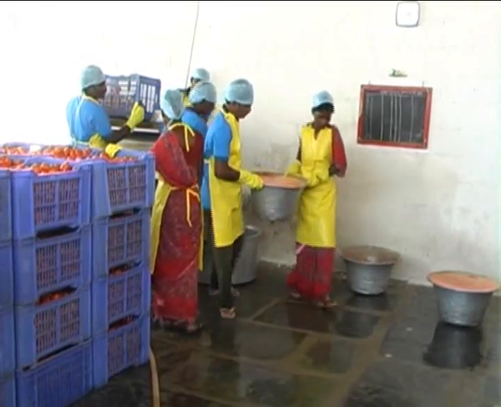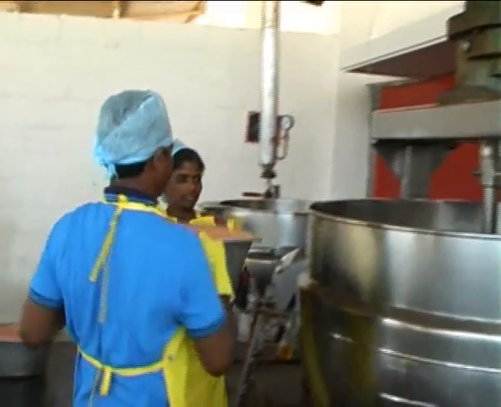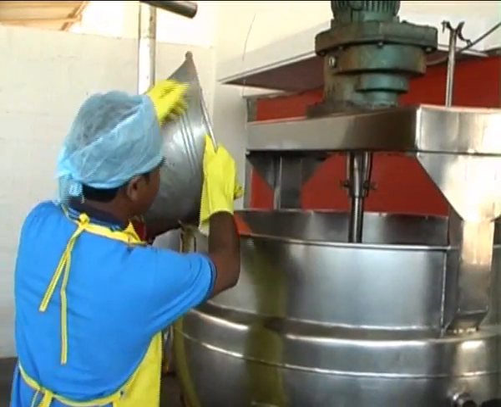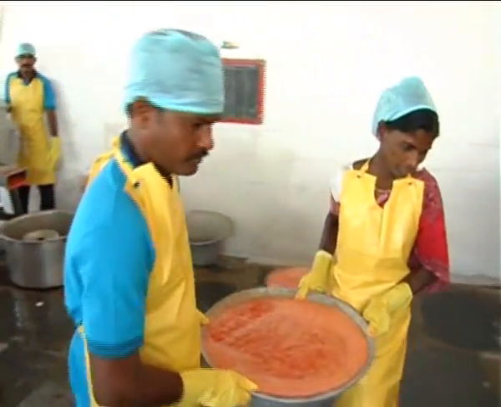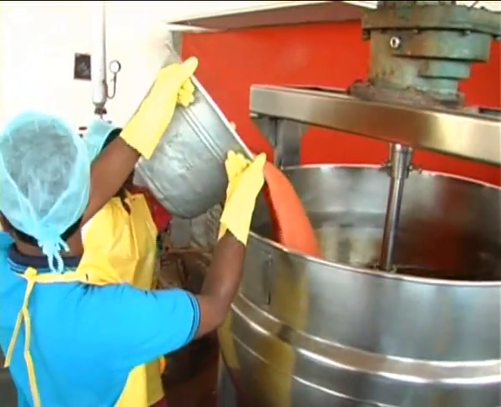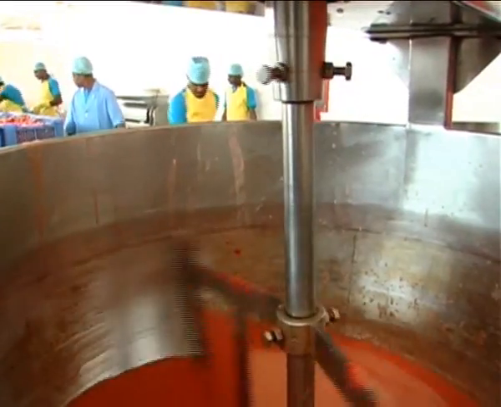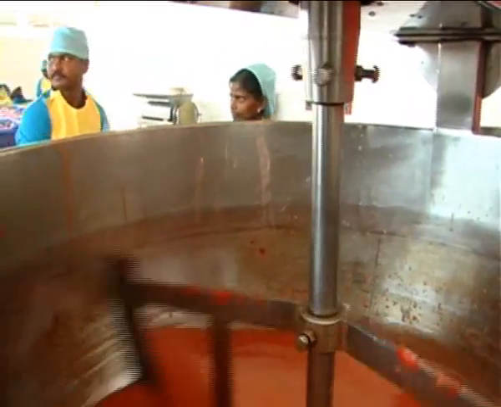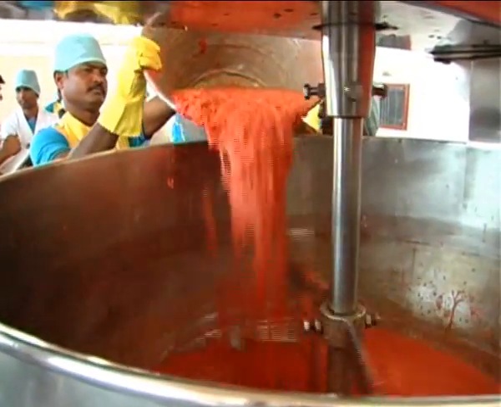The cold pulp is transferred into the kettle attached with an agitator, and the kettle is a steam jacketed one. The steam is given with the help of a boiler into the cold pulp. The purpose of this kind of preheating is to extract the color.